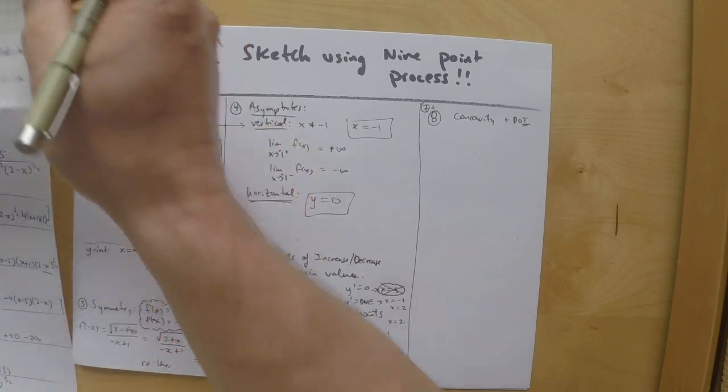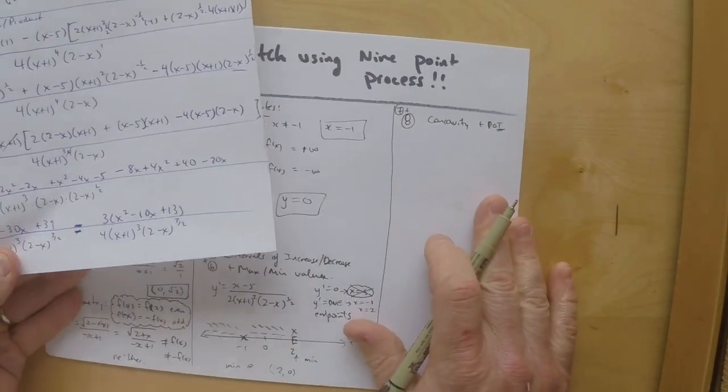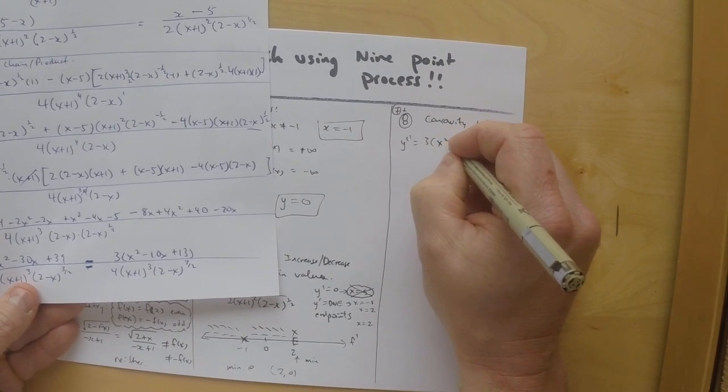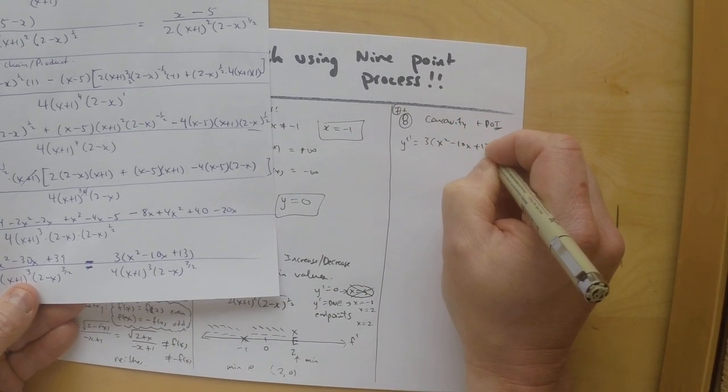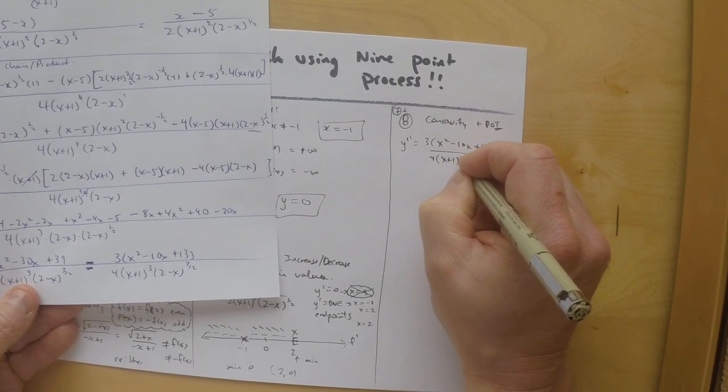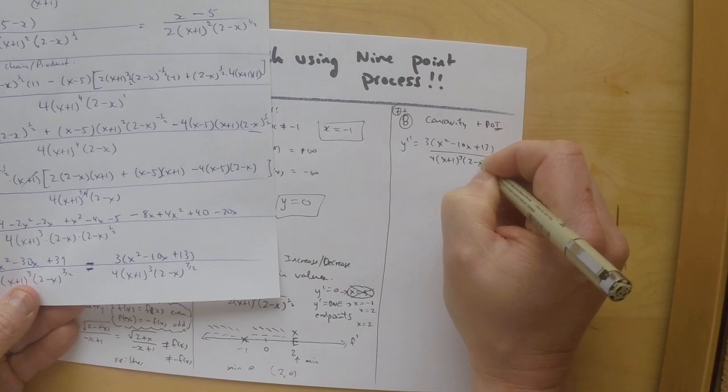Okay, concavity, same ball of wax. I write down my second derivative, which I already got from my work. I'm just copying it from there. Checked it with Wolfram Alpha because this was such a big question. I didn't want to do all this hard work to find out I'm on the wrong track. That's horrible.